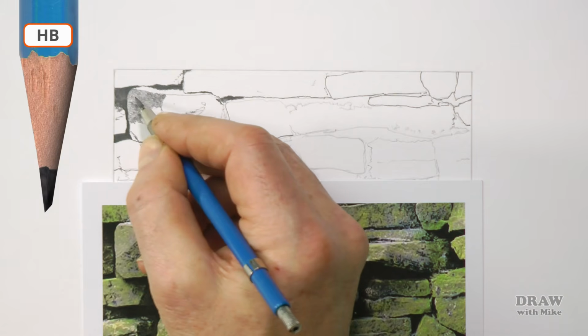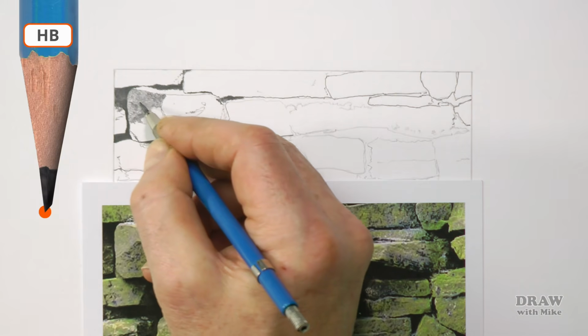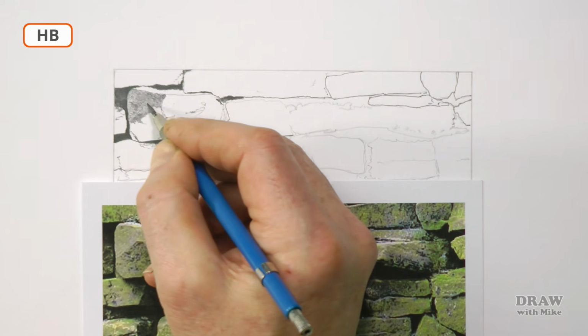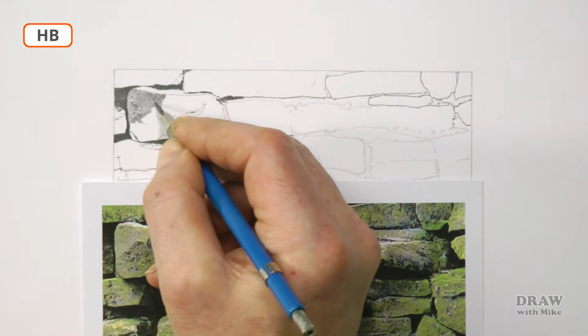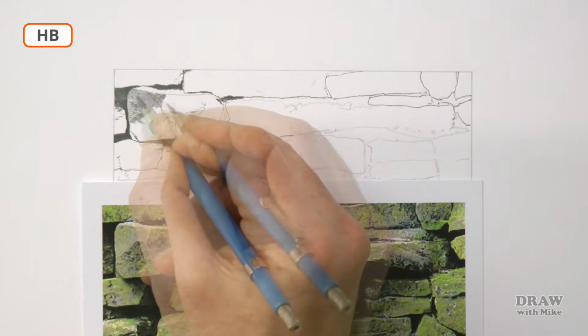I'm using a chisel point. The edge is worn off. I can feel the flat face just skating over the surface. Usually I'd use 2H to take the white out, but in this case I'll use this HB.